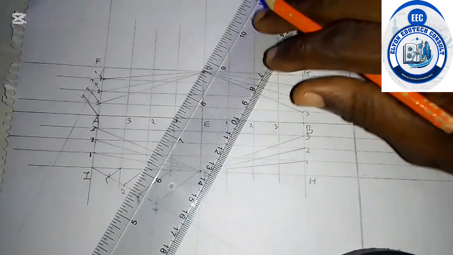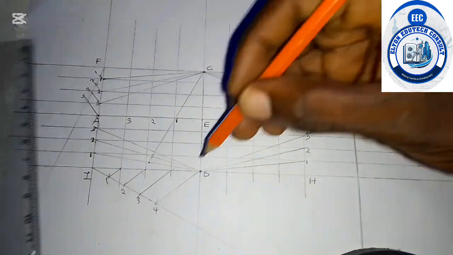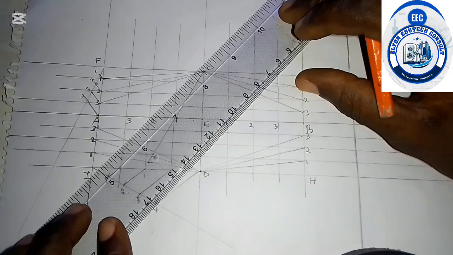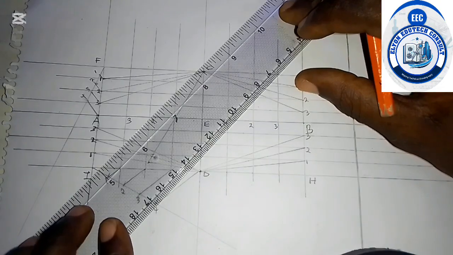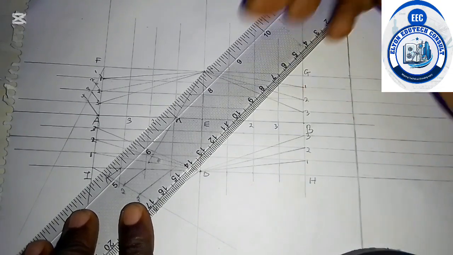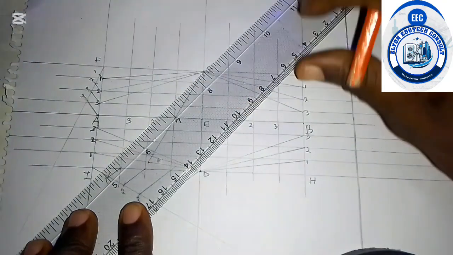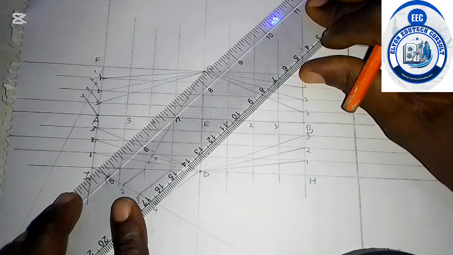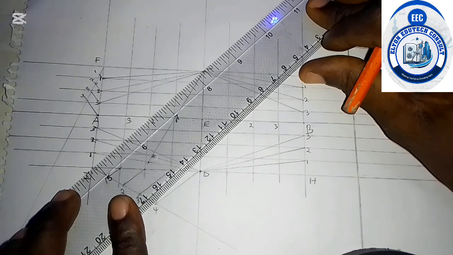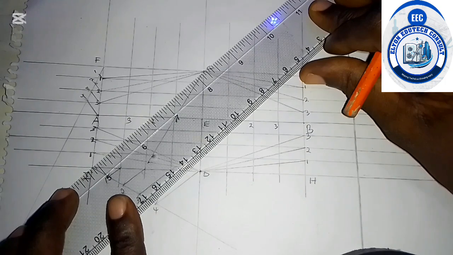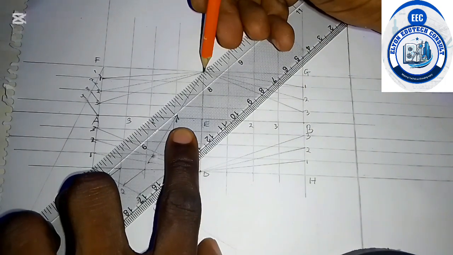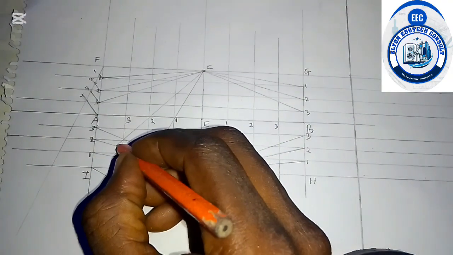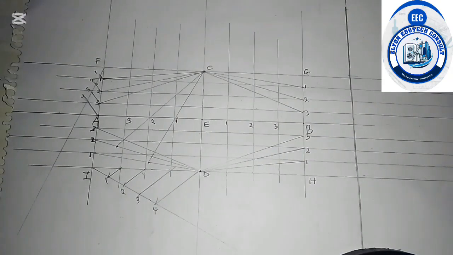So the next one now, I will go to 2. Wherever I have line 2, this is line 2. It must pass through point 2 and at C. Make sure it's on C. You can see it's not yet on 2, so I will adjust my ruler until it gets to 2, and until it's on C. You are checking 2 things at the same time. It must be on C and it must pass through point 2, and this is 2 here. So I will take note of this point, just have a dot there as our other point.